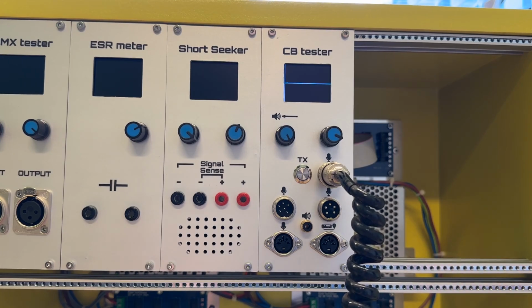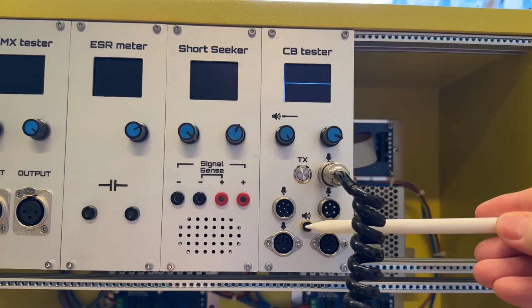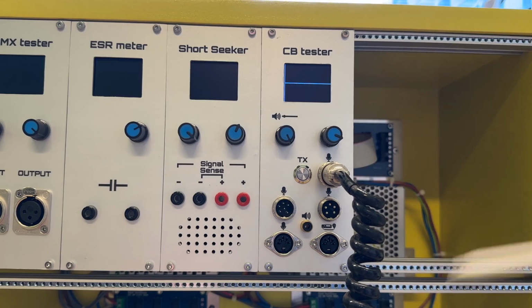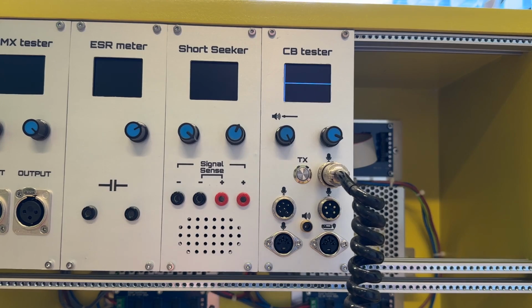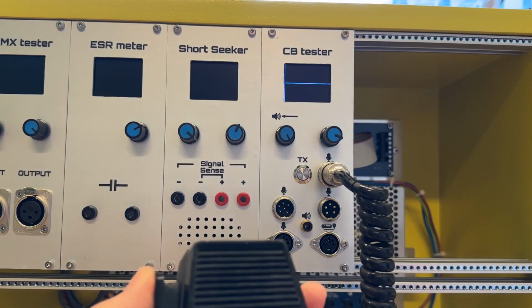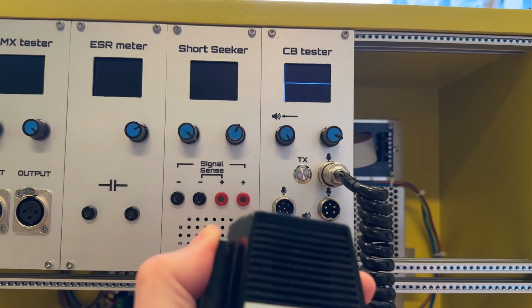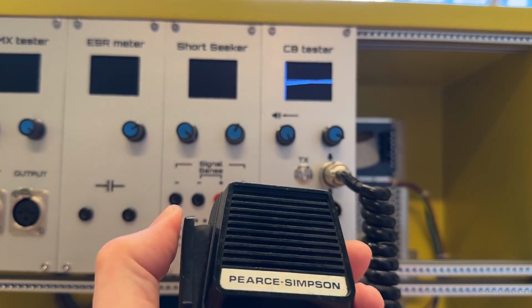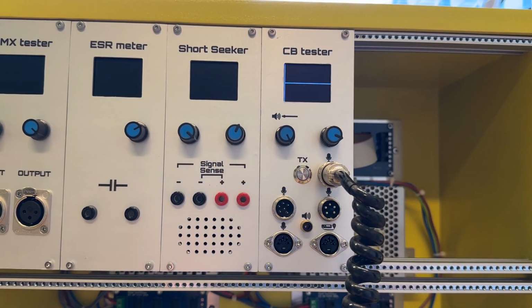basic functions. I also have an output here for monitoring the audio from the microphone. The plan is to have an extra module here with a signal tracer, so I can listen to what is going on in the microphone, listen for cracks. I can also see cracks and everything on the scope display as well. So you can see some noise going on there. That's from the switching. So that's the basic function in RX mode.